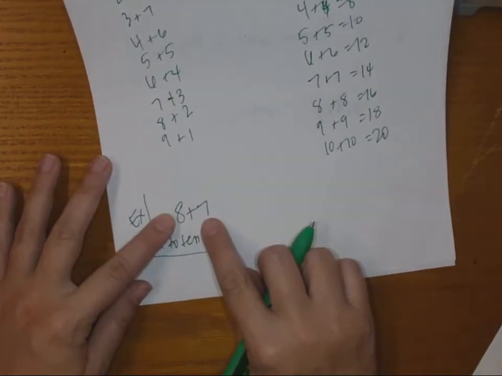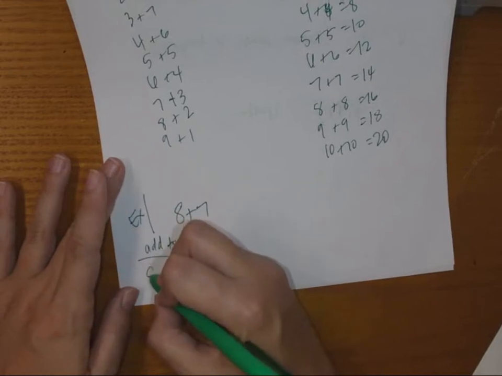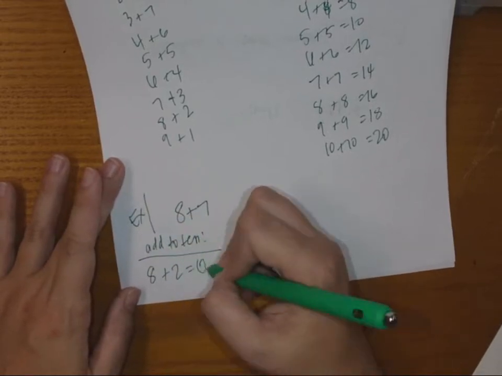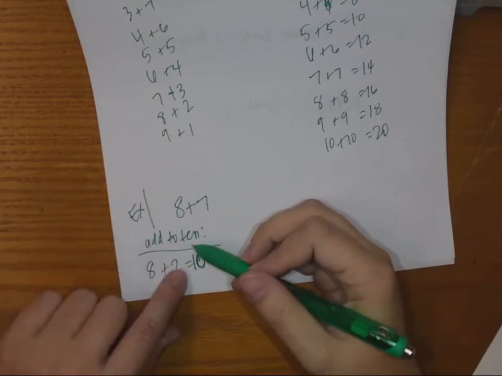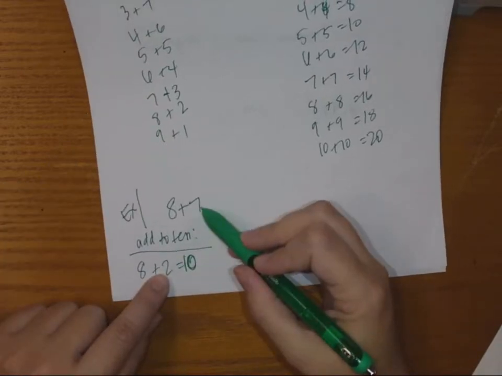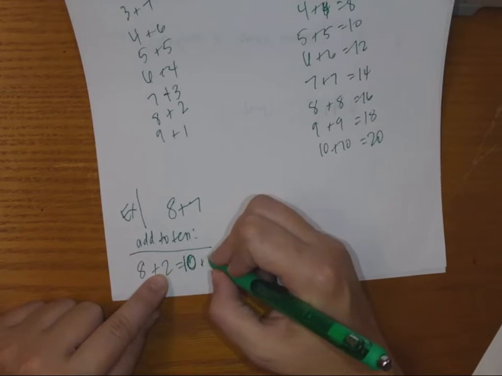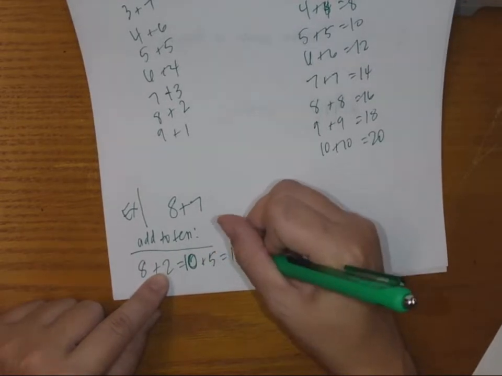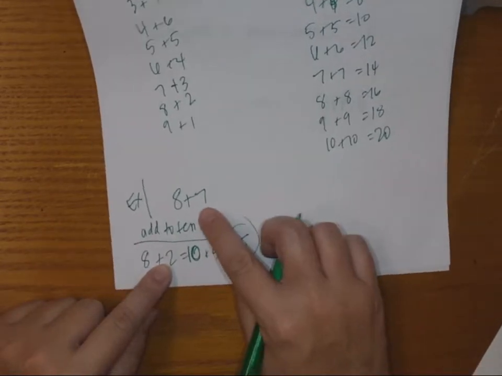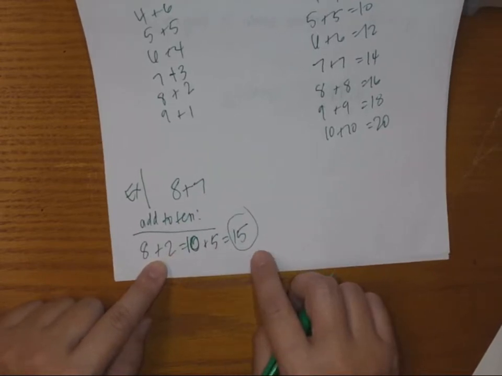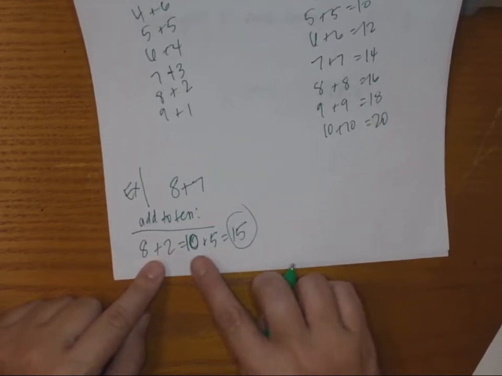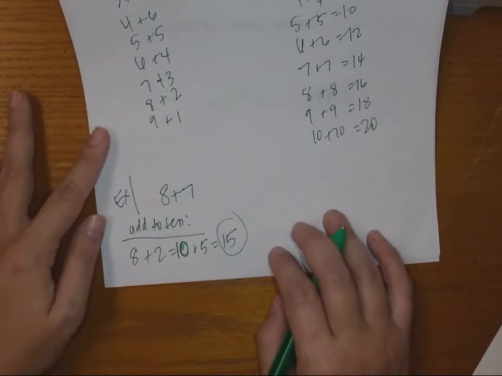So to do 8 plus 7 and using numbers that add to 10, I know 8 plus 2 is 10, right? Because 8 and 2 are numbers that add to 10. 2 is 5 away from 7, so I need to add 5 more to get that whole 7 in there, right? I split 7 up into 2 pieces and 5 pieces. So 8 plus 7 is 15 because I added to 10 and then I added 5 more.